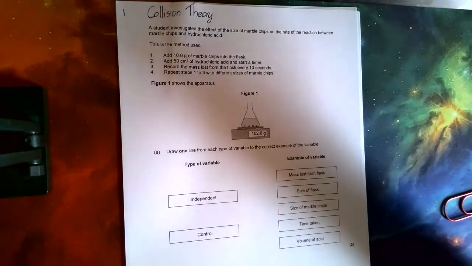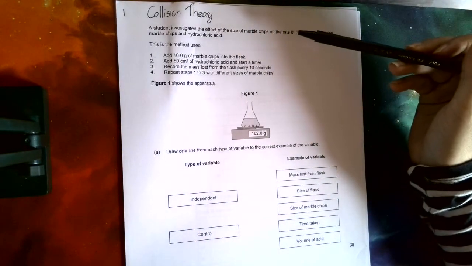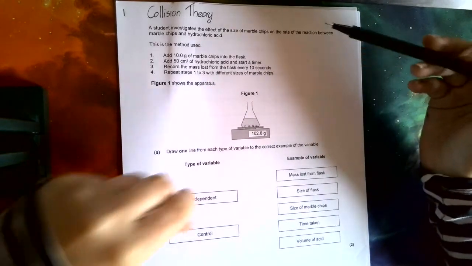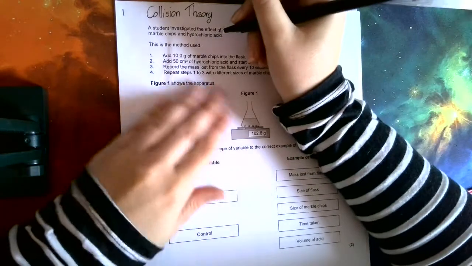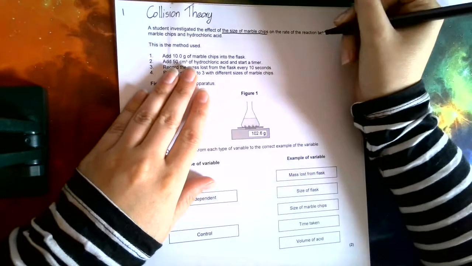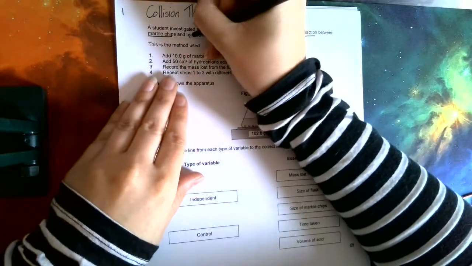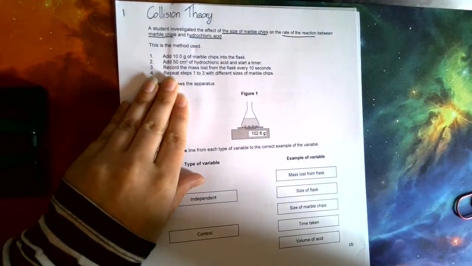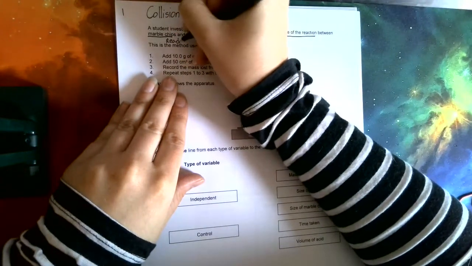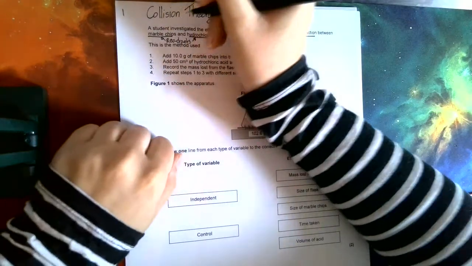Okay, we're going to be looking at this question. So, a student investigated the effects of the size of marble chips on the rate of reaction between marble chips and hydrochloric acid. So, I'm going to underline my key points here. The student investigated the effects of the size of marble chips on the rate of reaction between the marble chips and the hydrochloric acid. So that means my two reactants are my marble chips and my hydrochloric acid. So these are my reactants.